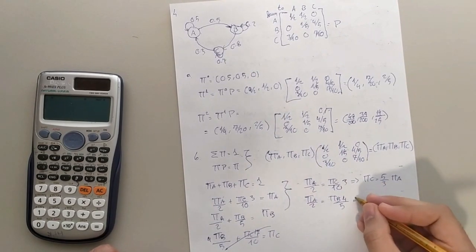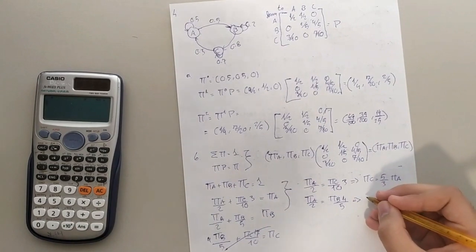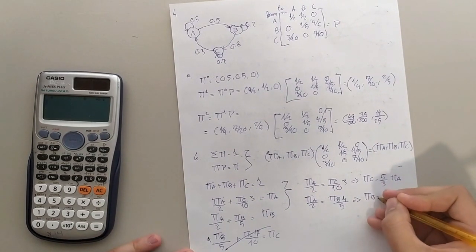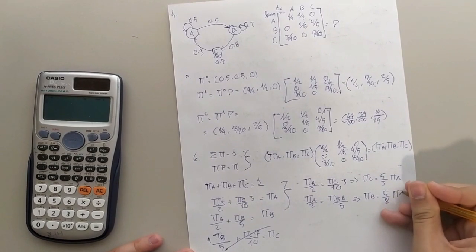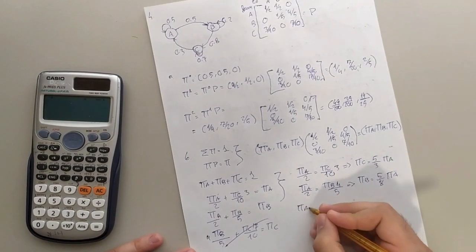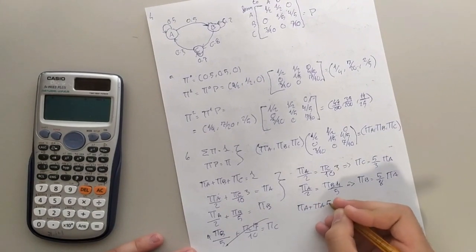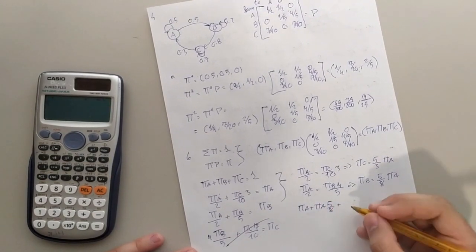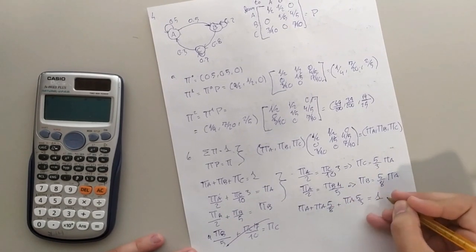So pi B will be equal to 5 over 8 pi A. So pi A plus pi A 5 over 8 plus pi A 5 over 3 will be equal to 1.